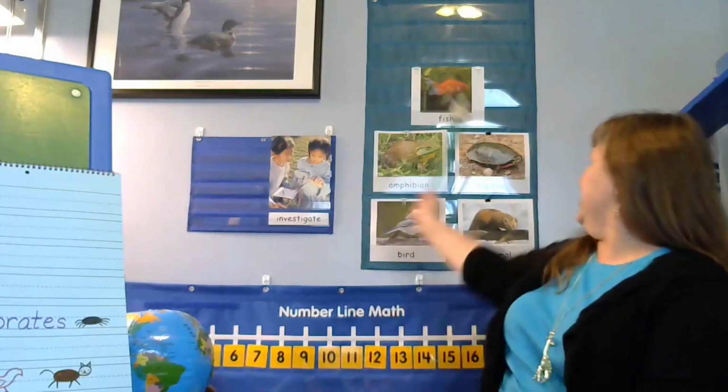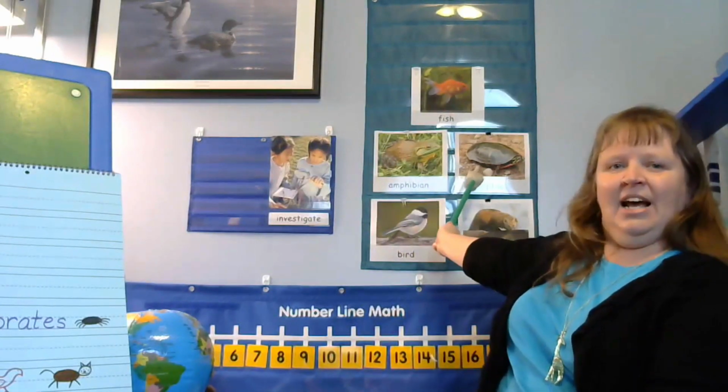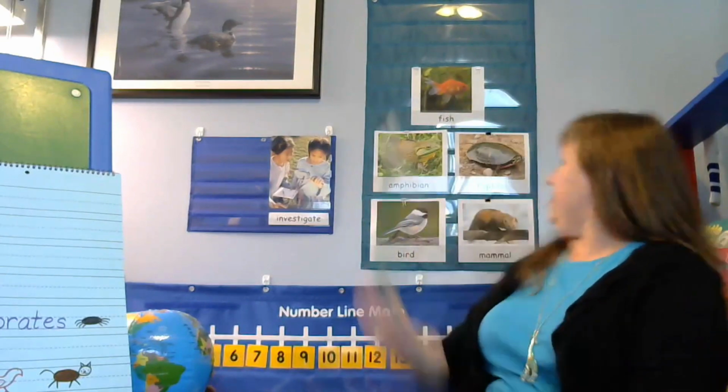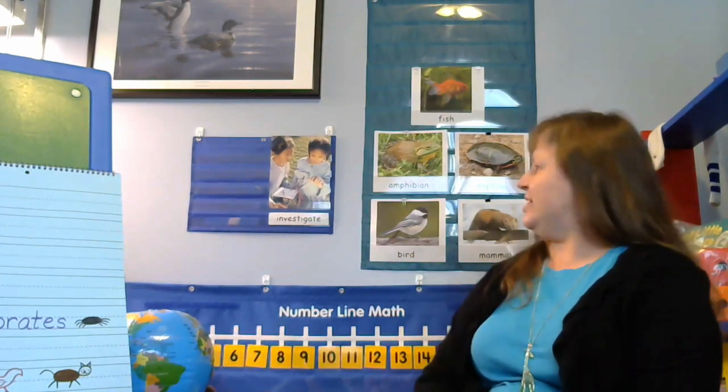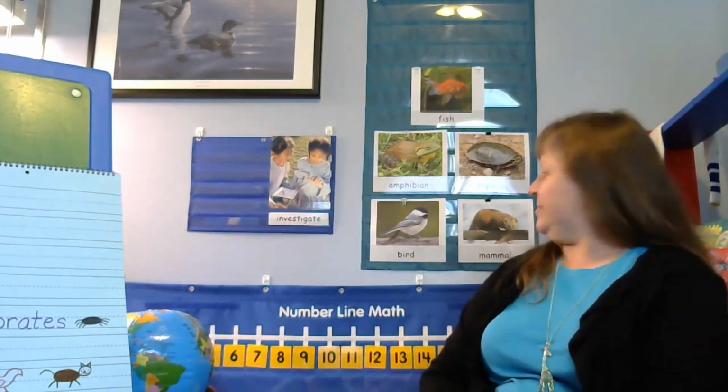The next kind of vertebrate is a reptile. Now, there's a lot of different kinds of reptiles, and I have a picture of a turtle right here, but there's all different kinds of reptiles. There can be alligators, lizards, snakes, of course, turtles, and those are all different kinds of reptiles, and they can live in many different kinds of places. And we're going to talk about some different kinds of reptiles in the next few weeks.